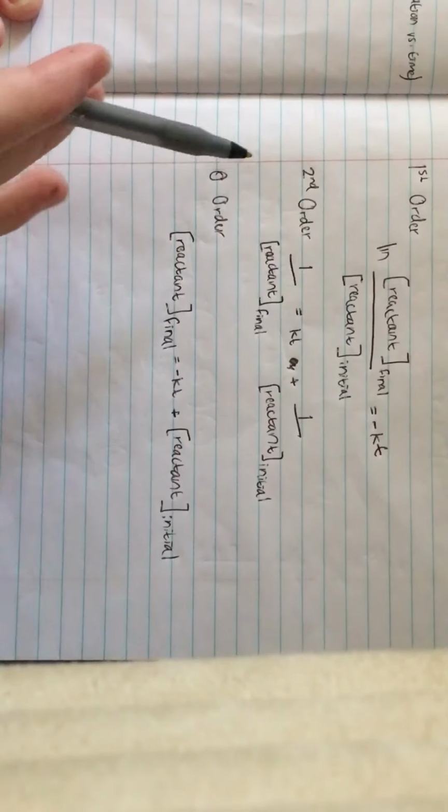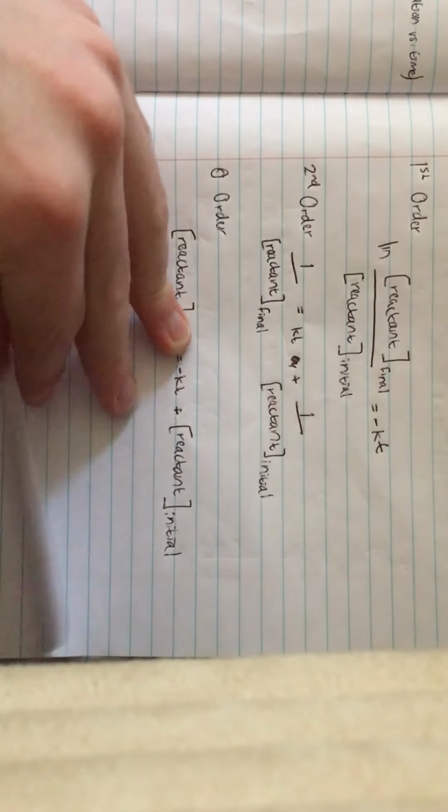Now let's keep reading. The concentration of NOCl dropped to 1.27 times 10 to the negative 2. It dropped, so that means it gives us the final concentration. If we look back to see where our final concentration is, it's right here on the left side, this 1 over the final concentration.